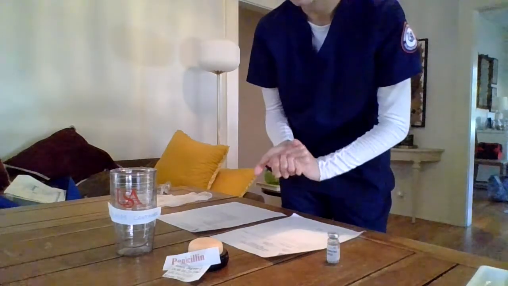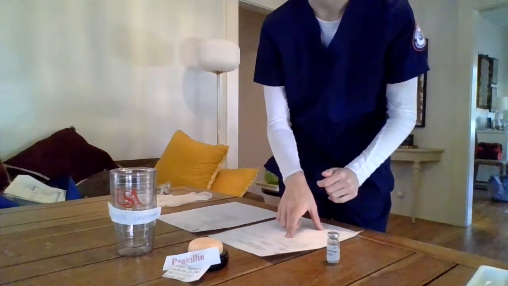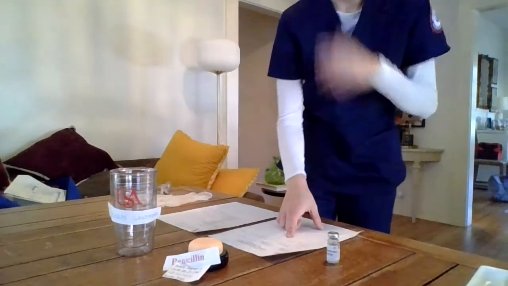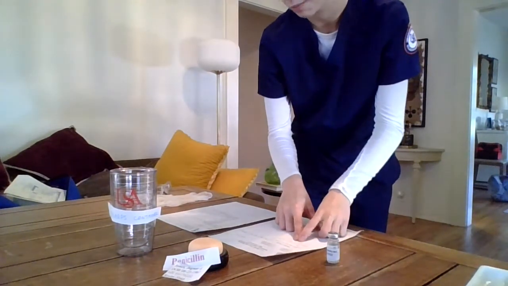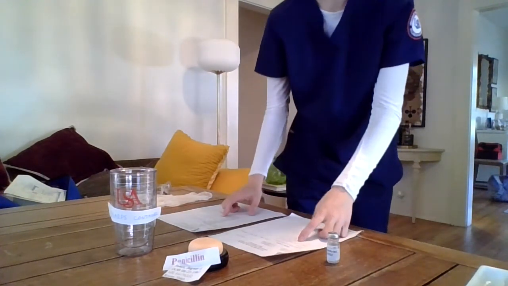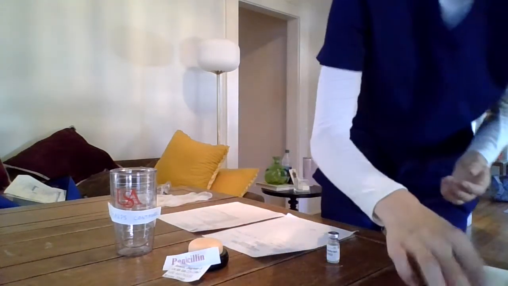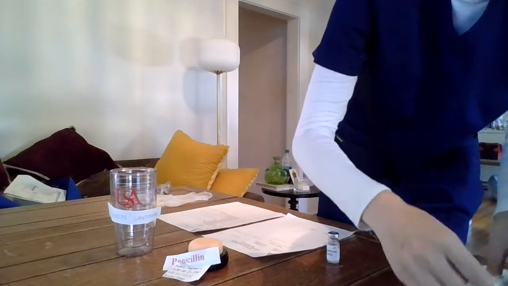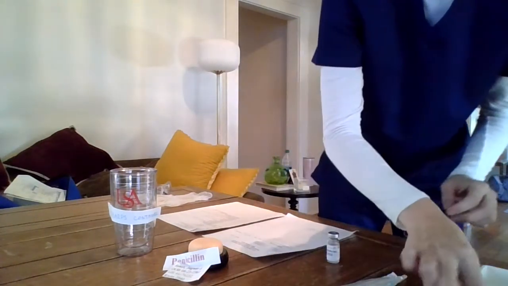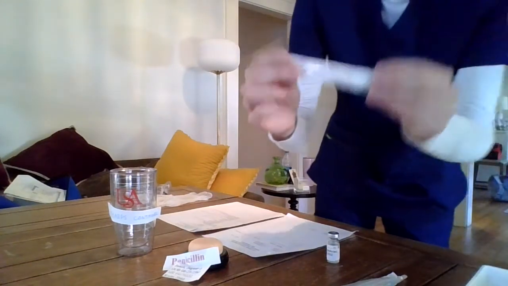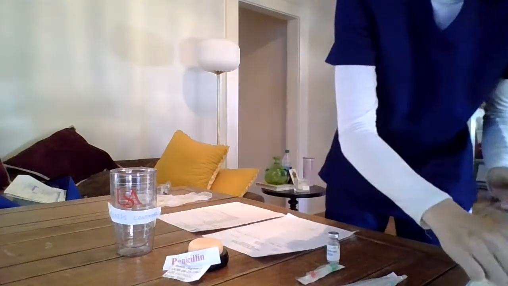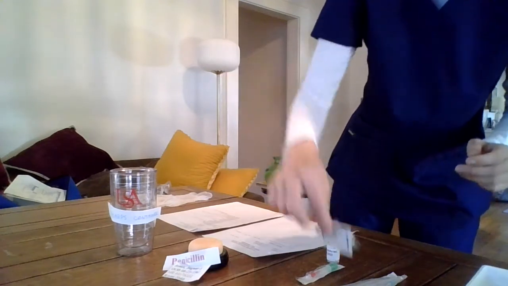I'm ensuring that I have the right time for administration, so we have every 12 hours. Verifying my right route, subcutaneous. So for the subcutaneous heparin injection, you will need a TB syringe, a needle assist, and alcohol swab pads.